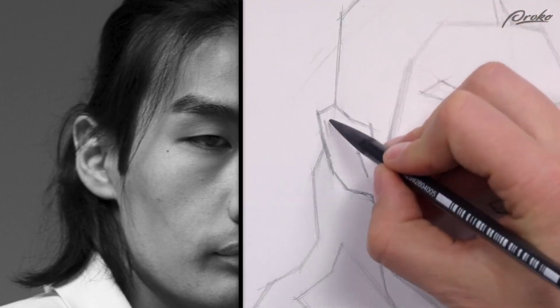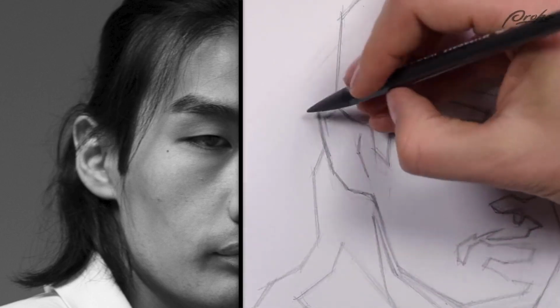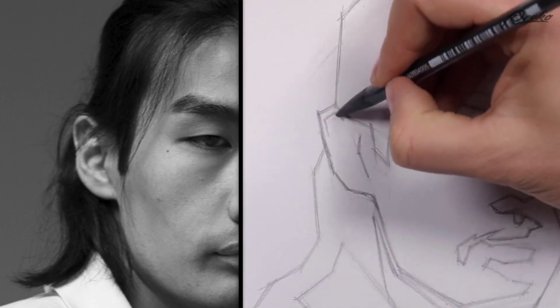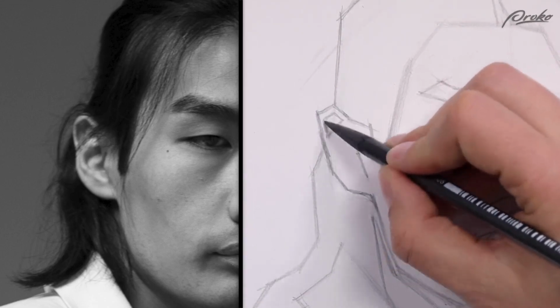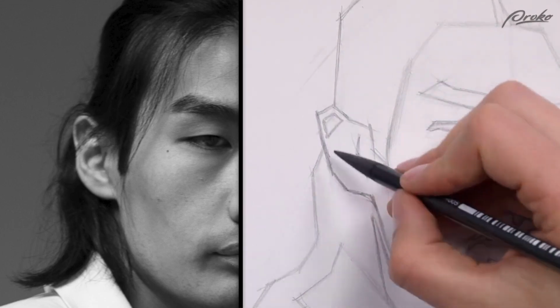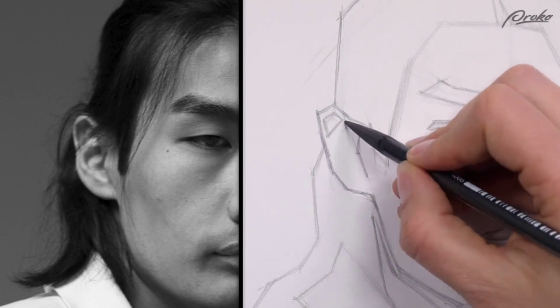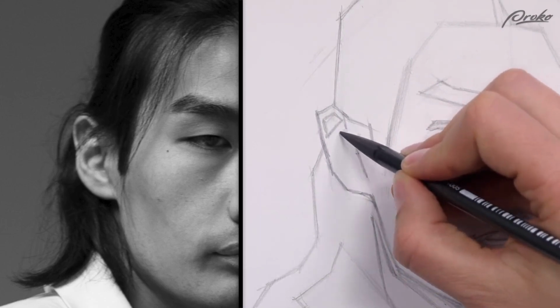Okay, last thing I'm gonna map in here before I start putting in the values is the little shapes in the ear, just because they are there. They're very little, but it's okay. I'm gonna simplify them to very basic geometric shapes. So like in here, I got this kind of shape, then a little bit lower. Yeah, this shape kind of groups in with the hair.